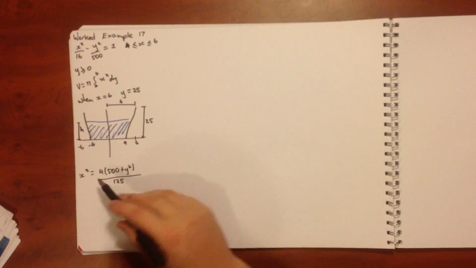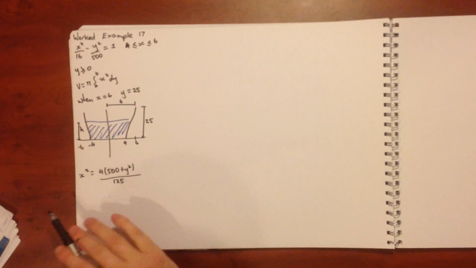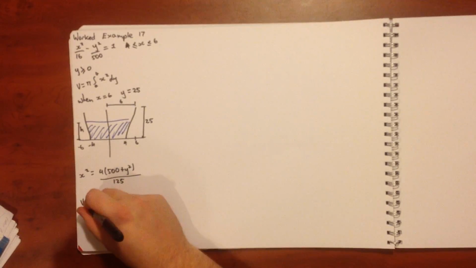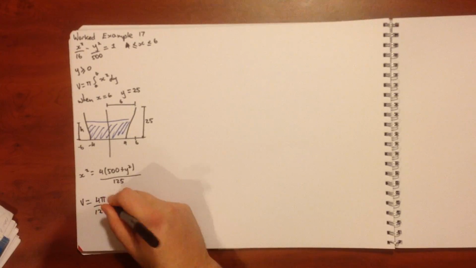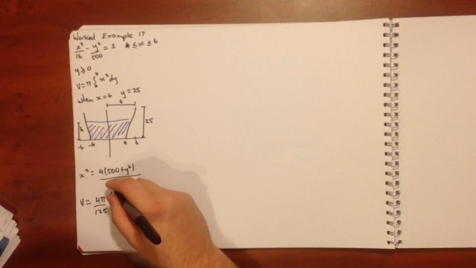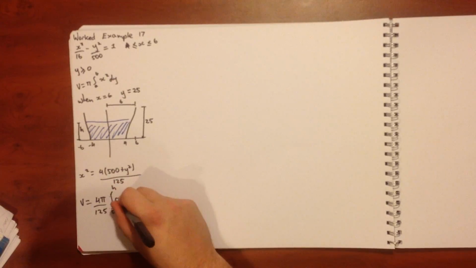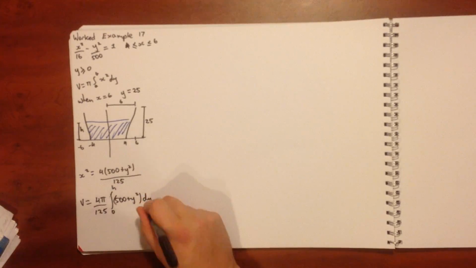So when we sub this into our equation, we bring our 4/125 out, so we can say our volume equals 4 pi on 125 outside the integral from 0 to h of (500 + y^2) dy.